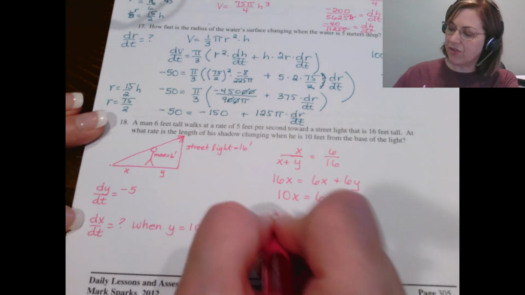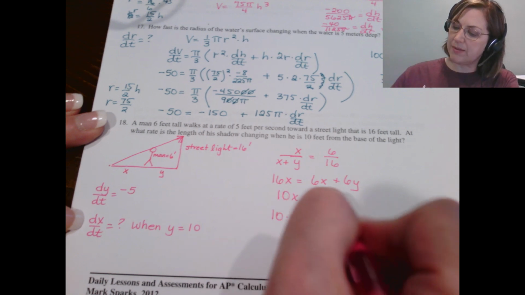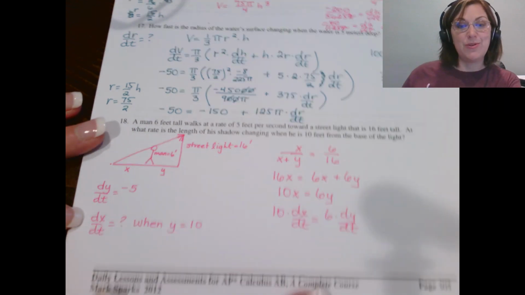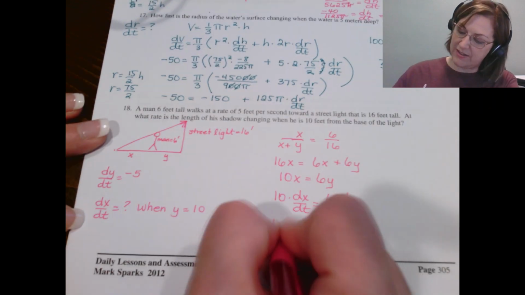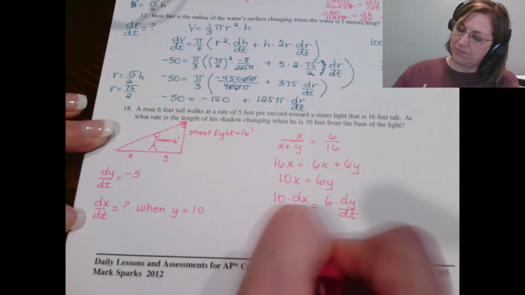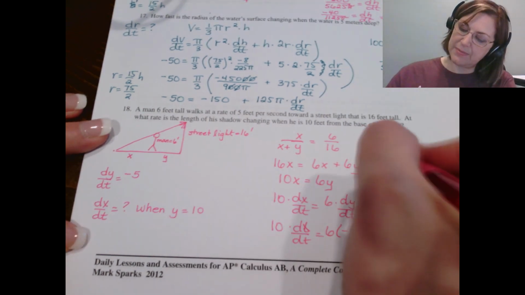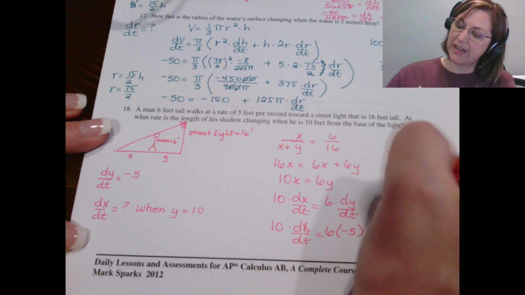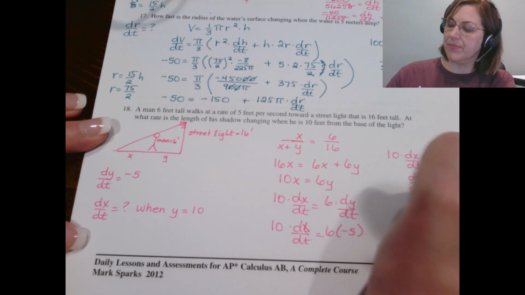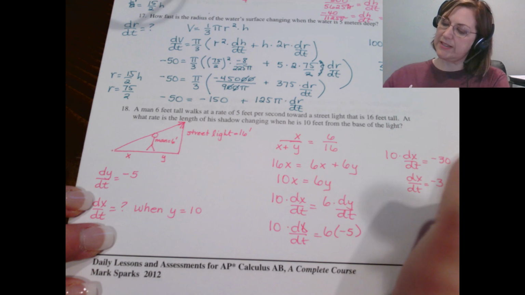Now take your derivative. You've got 10 times dx/dt equals 6 times dy/dt. Plug in what you know. You know that dy/dt is -5. And so 10 times dx/dt equals -30. So dx/dt is -3. And my units here are feet per second.